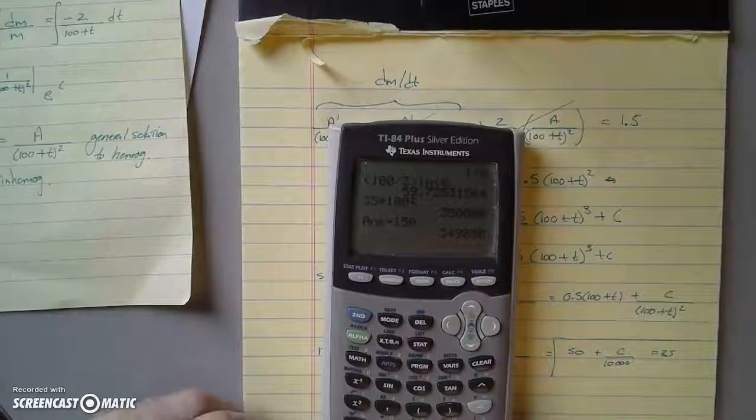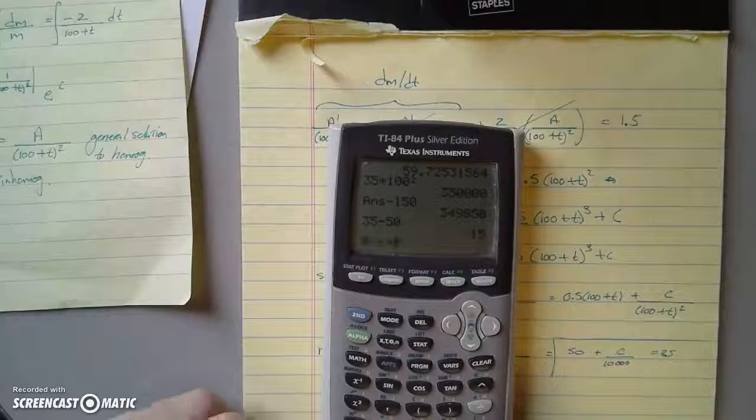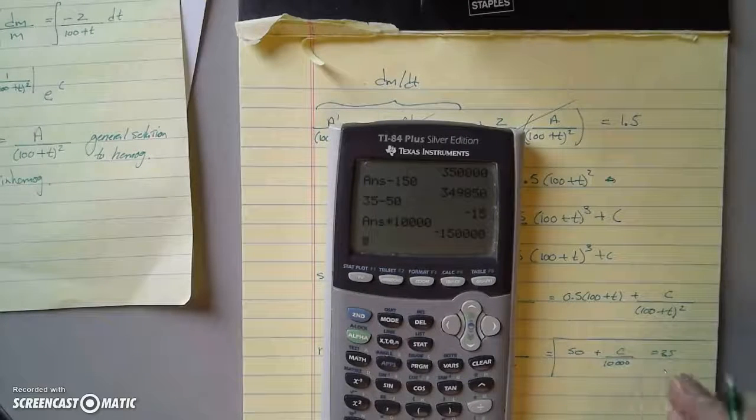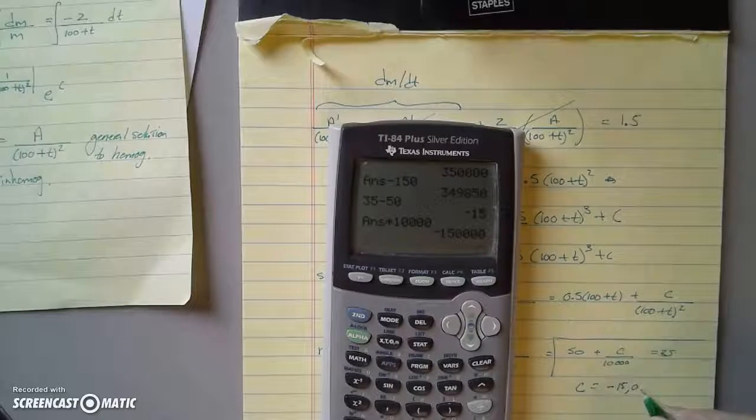All right, so what do we got? 35 minus 50 is negative 15 times a bunch of zeros. Big number. All right, so c is minus 150,000, sorry, minus.